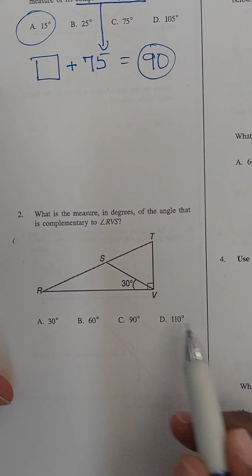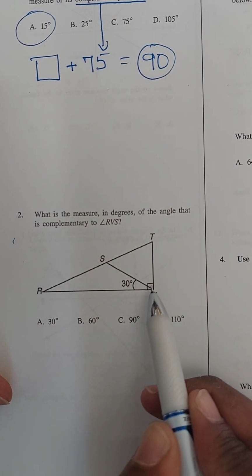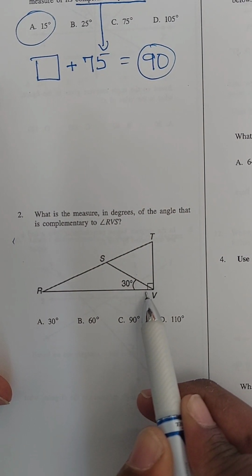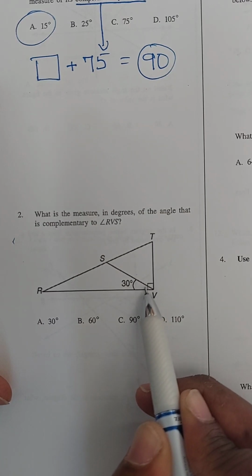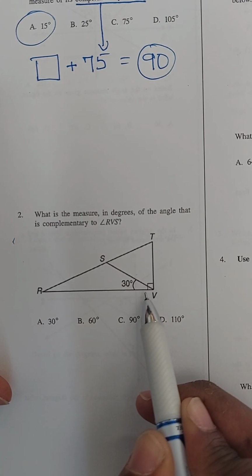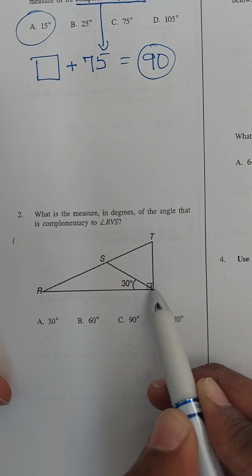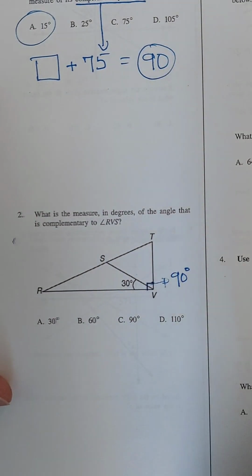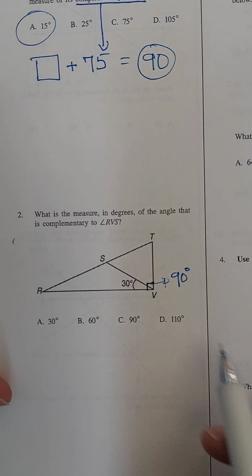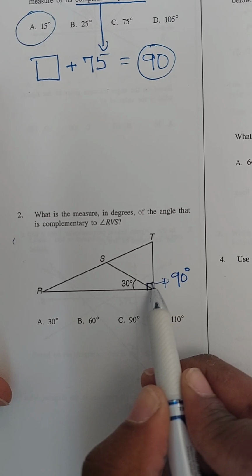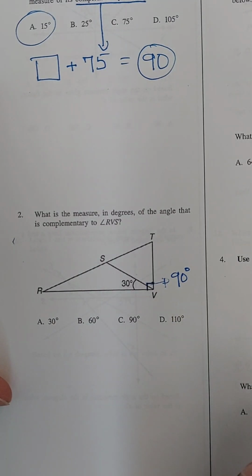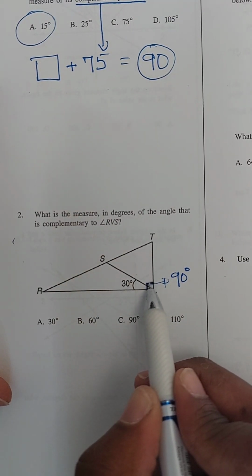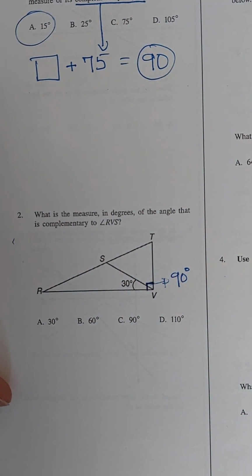So number two, every time you see a triangle and there is a square on one of the angles, that square is a way of naming that angle. Okay, that square means 90 degrees. It is called a right angle or a square angle. It is also called a square angle because it is the angle that is formed inside a square. That is why we always use the square to represent that angle.